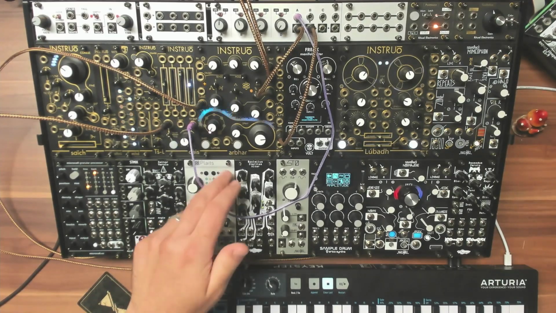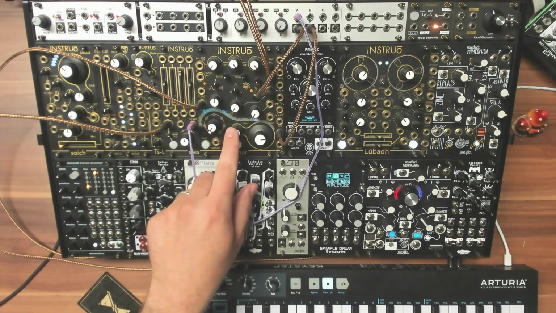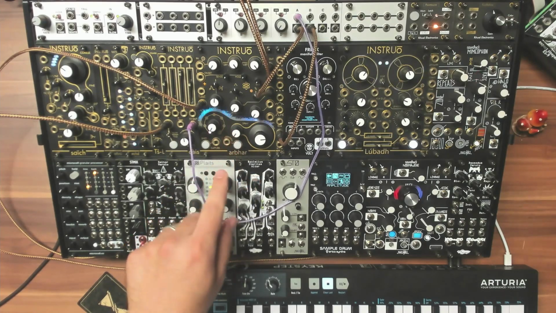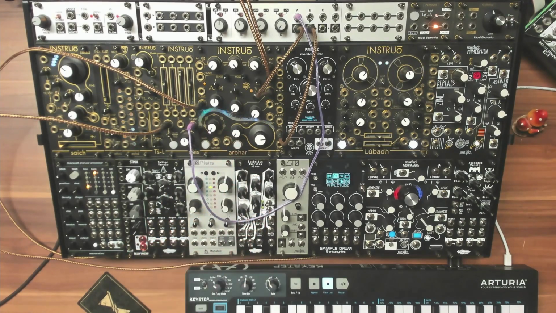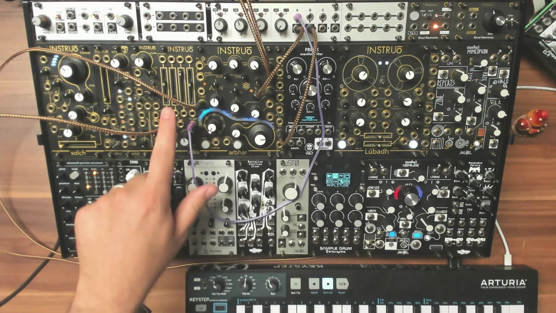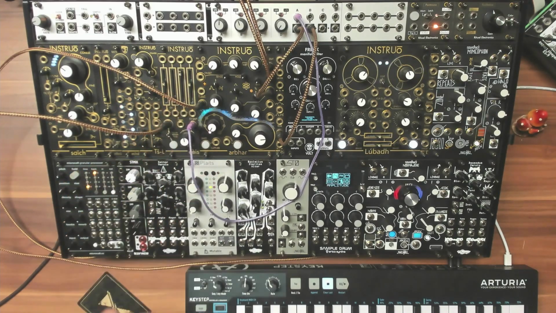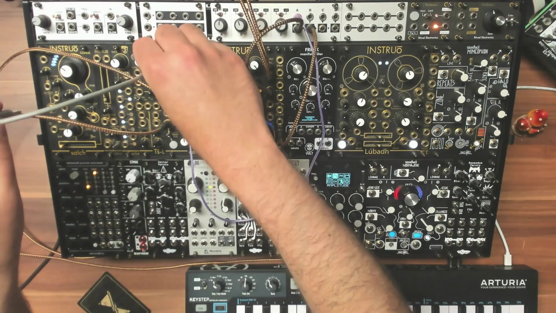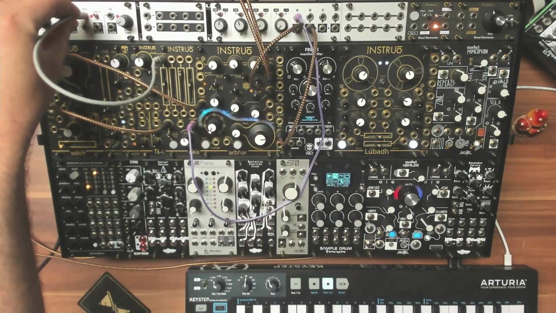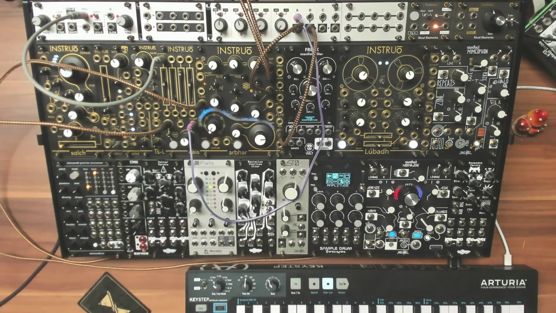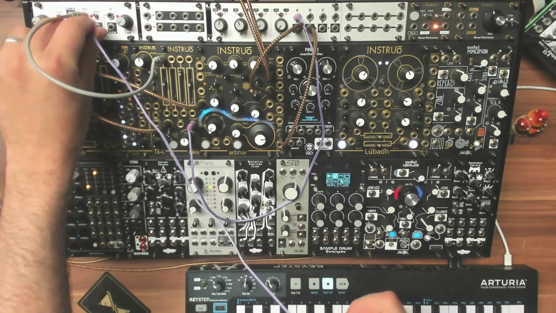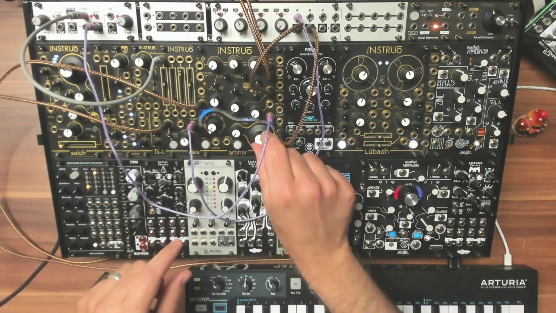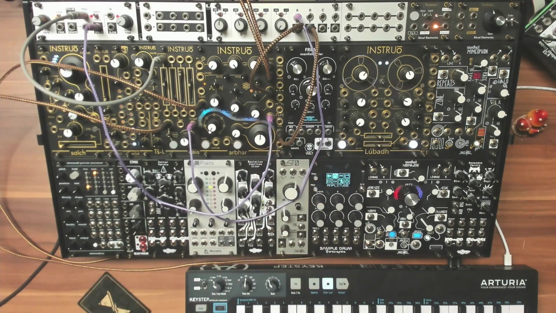Now I can use sample and hold, for example, so that with each note we will get a different wavetable position. What I will do is use the attack output trigger or gate output from the size. So every time I trigger a size, it will also trigger the sample and hold. And now I will take the sample and hold and send it to the position, to the scan CV input, and now with each note we will get a different position of the wavetable.